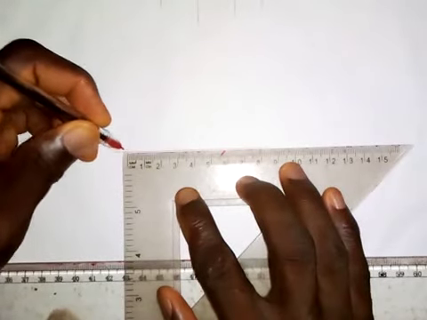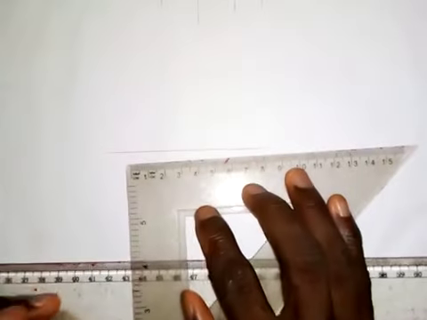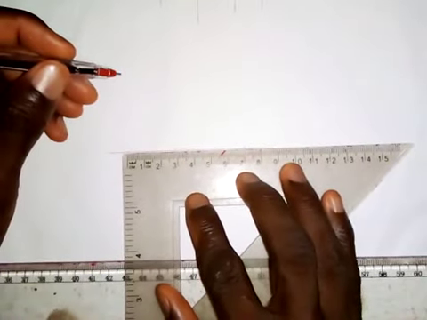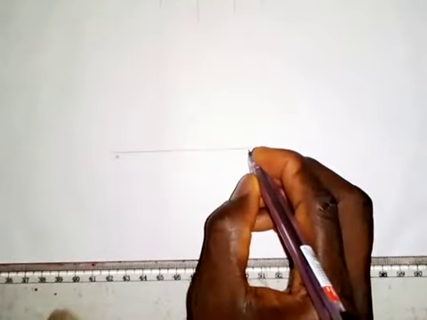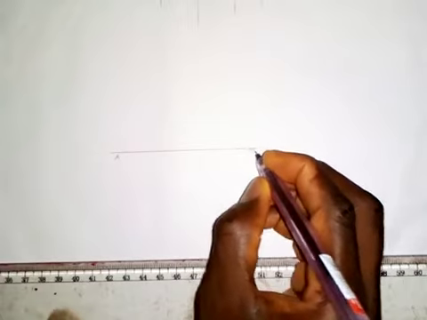So this is 70 millimeters, and the midpoint, which should be half of 70, is 35 millimeters. I will call this point A, and I'll call this point B.